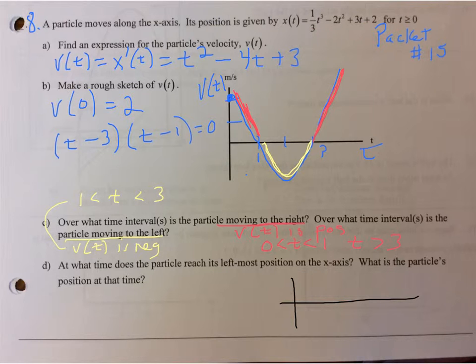So we need to think about a couple of things. First of all, at t equals 0, the original position is 2. So this particle is sitting here at 2 when it starts.